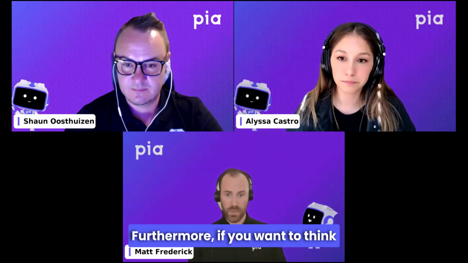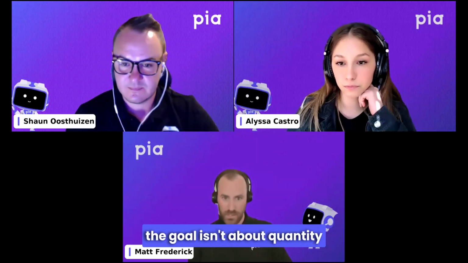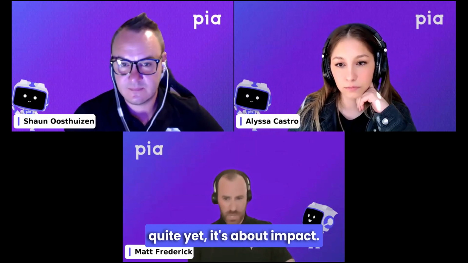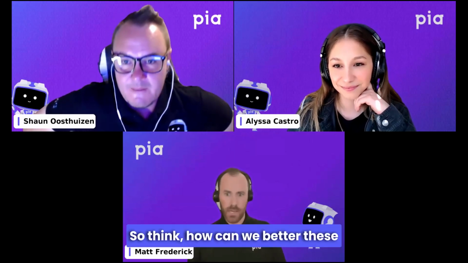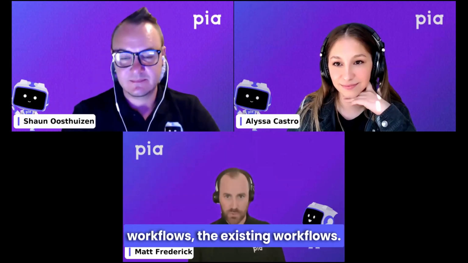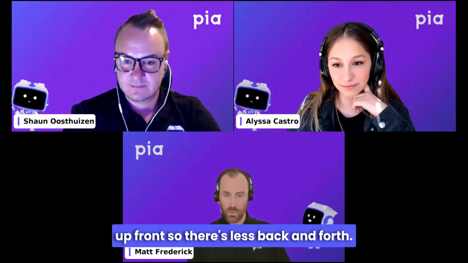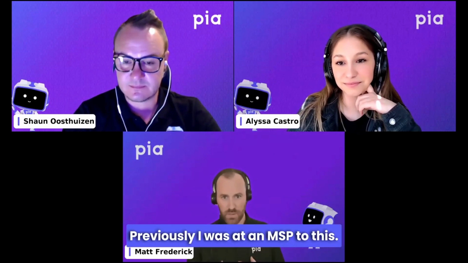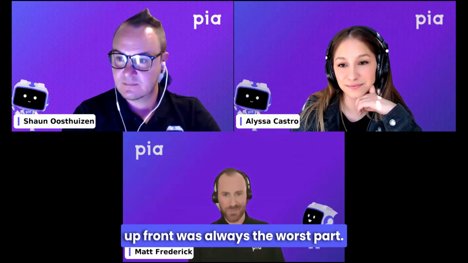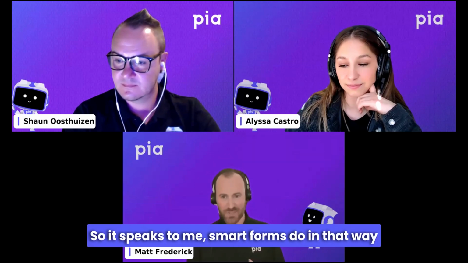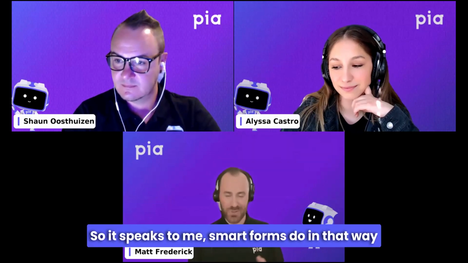Furthermore, the goal isn't about quantity quite yet. It's about impact. So think, how can we better these workflows, the existing workflows, right, in PIA by gathering this information upfront so there's less back and forth. Previously, I was at an MSP. I've said this with my partners. Gathering this information upfront was always the worst part. So it speaks to me. SmartForms do that from a time saving perspective.